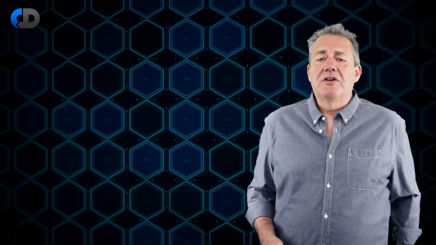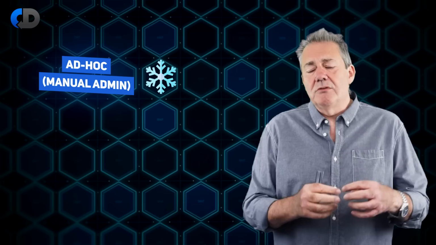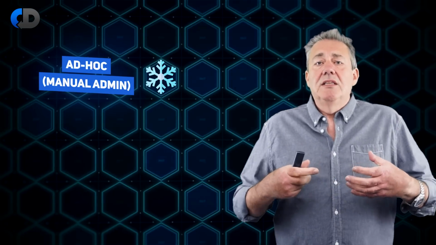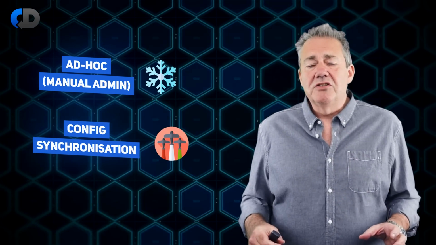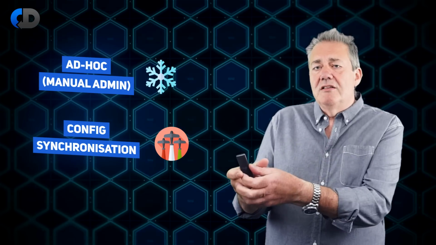So, what are my 3 strategies for defining infrastructure? The first strategy is ad hoc manual configuration of environments. If you are configuring your environment by going into an administration console and interacting with the admin console in that way, that's what we're talking about. The next step up from there is something called configuration synchronization. We're going to create a model of our configuration, and we're going to synchronize with that model.